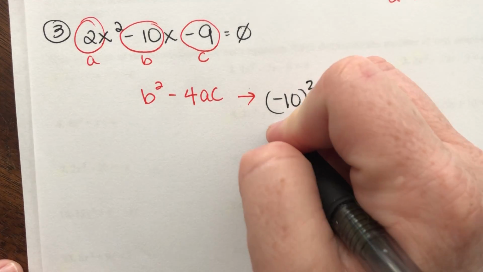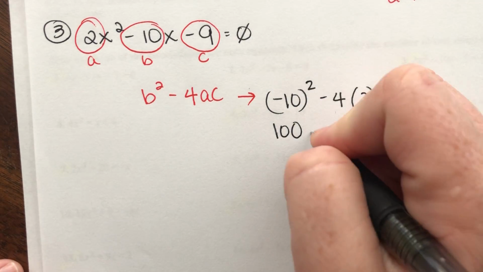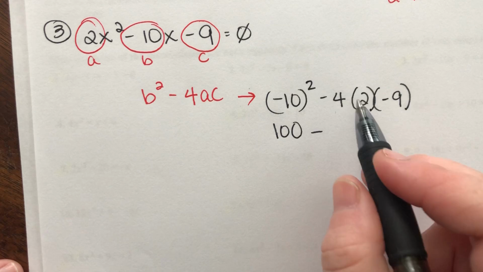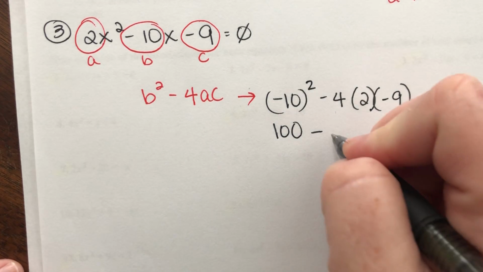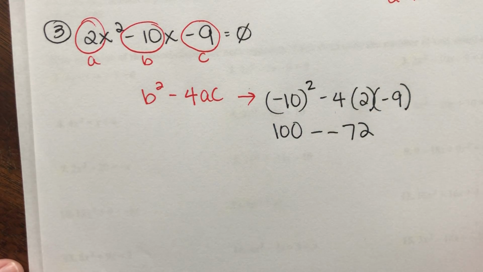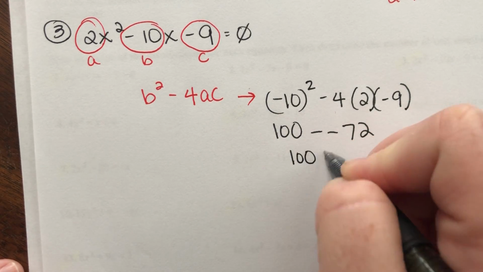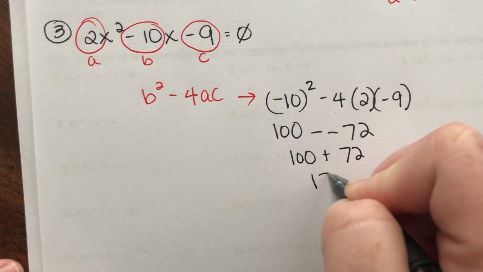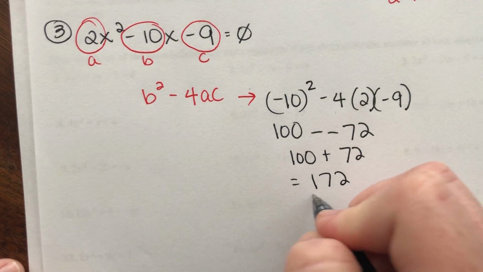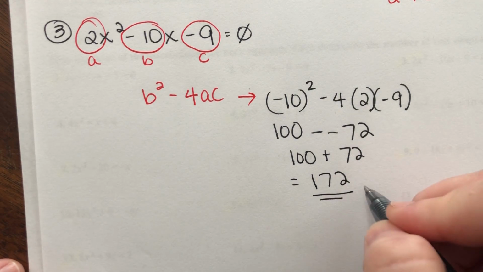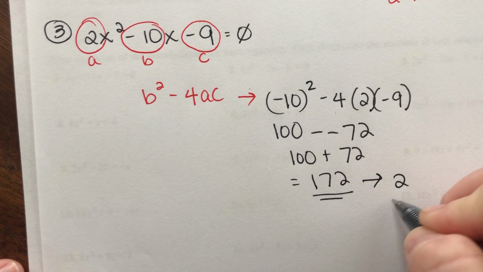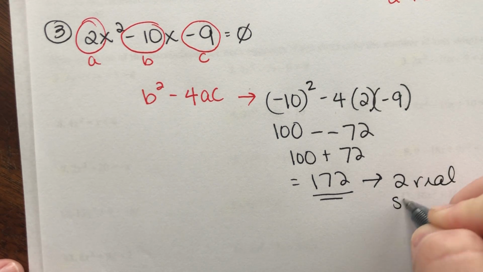So negative 10 times negative 10 is 100, minus 4 times 2 is 8. 8 times negative 9 is negative 72. So I have a double negative here, so that's going to end up being 100 plus 72, which is 172. Since this is a positive number, that means I get 2 real solutions.